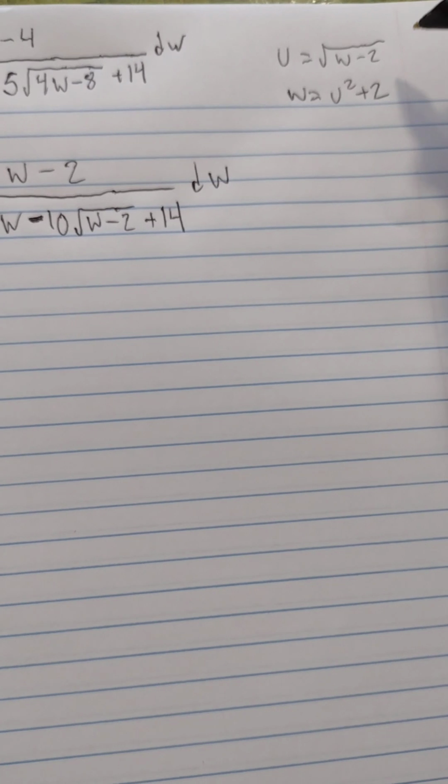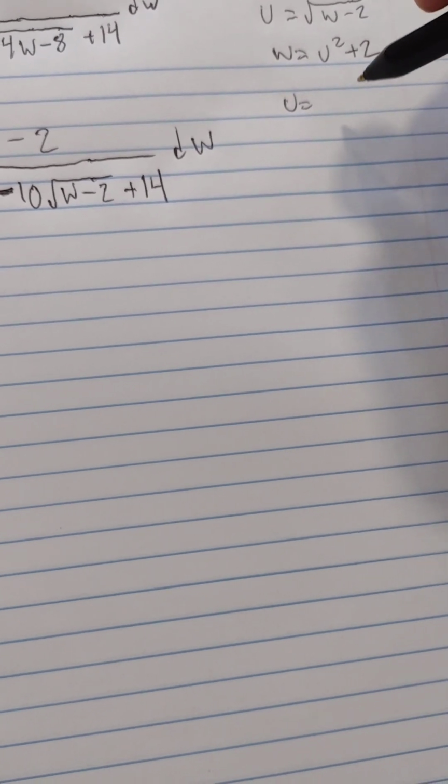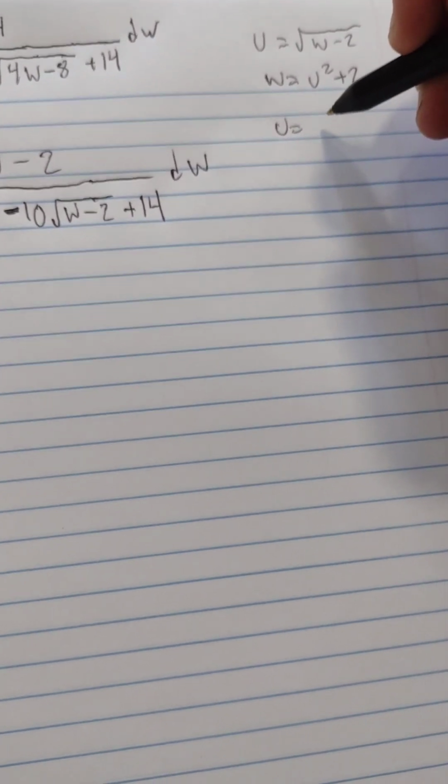is we're going to take the derivative of u as well. So du, this is the same as w minus 2 to the 1/2 power.